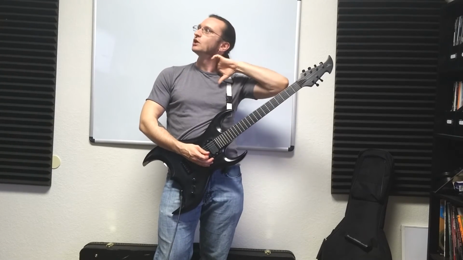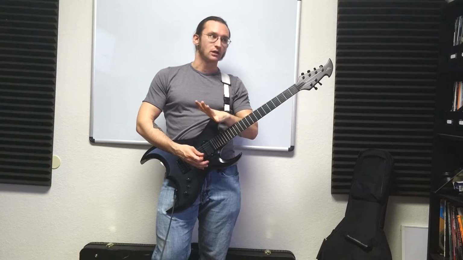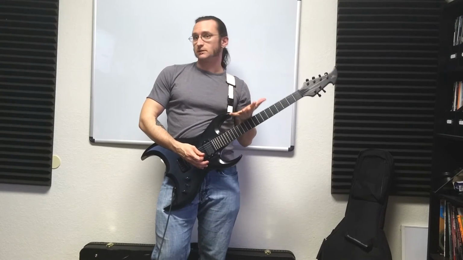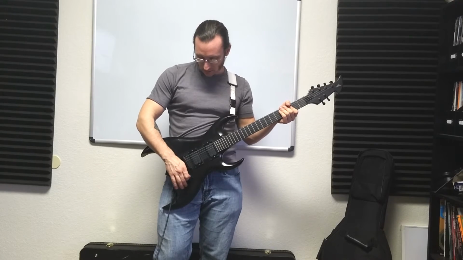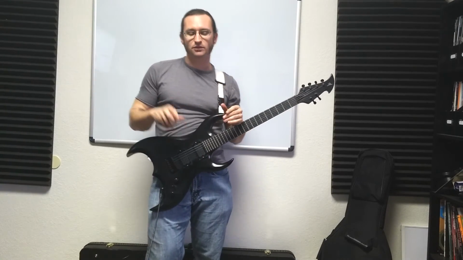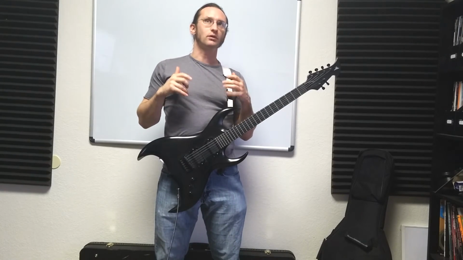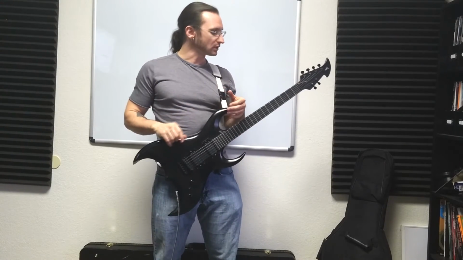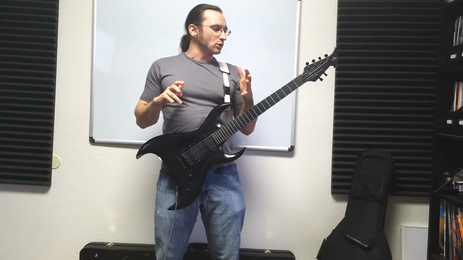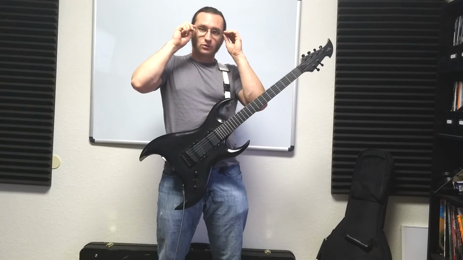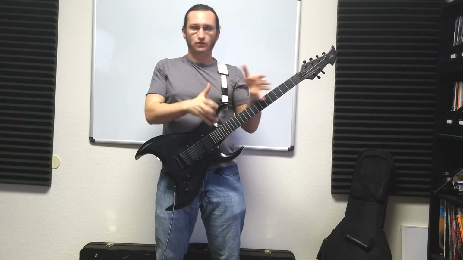So the shapes themselves will always appear in the same order, no matter what key you decide to play in. But I'm not going to get into detail with that as far as changing keys on this one. But if you want me to do a video on that, just let me know, and I'll put that together. So now let's take a look at combining these shapes or how they're connected.